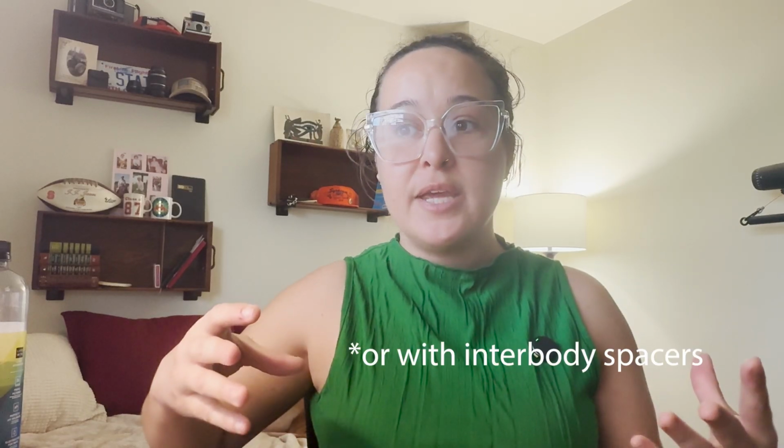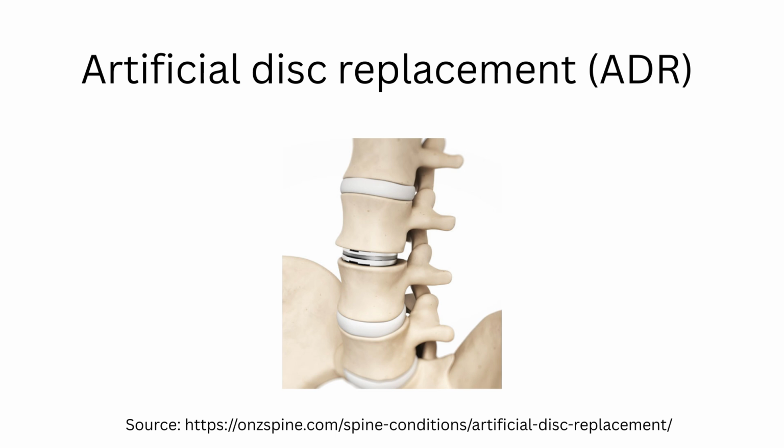So sometimes it's with screws or with rods. And the whole idea of fusing something together is really just when you have two or more bones in your spine that are, quote, welded together so they heal into one solid piece. And lastly, artificial disc replacement, or ADR, in which case instead of fusing, the surgeon removes the bad discs and replaces it with something that's man-made.